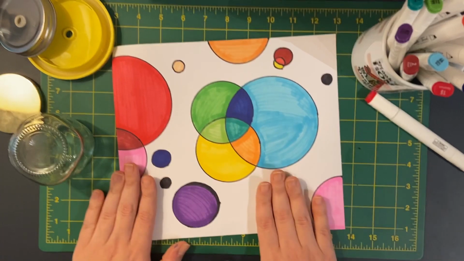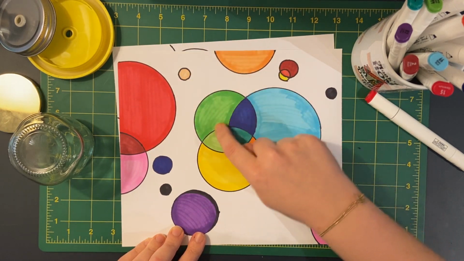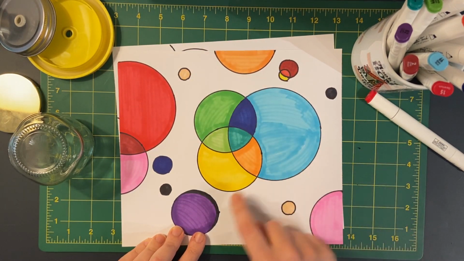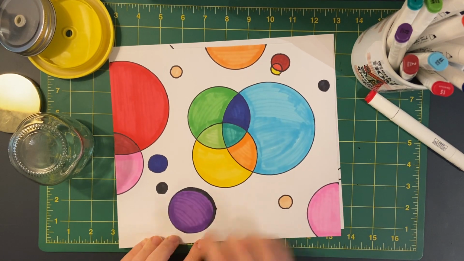So here is our abstract artwork for today, and you can see the bubbles I filled in going with just one direction. This one I got a little messy in the middle, but the other ones look pretty good.